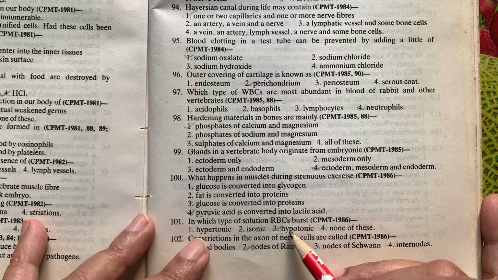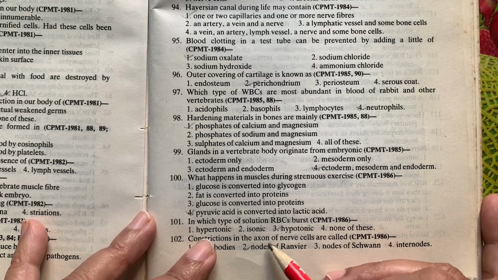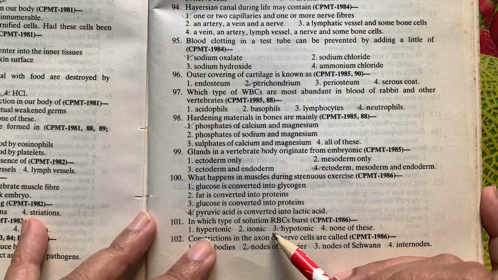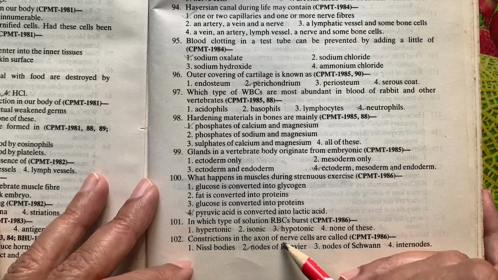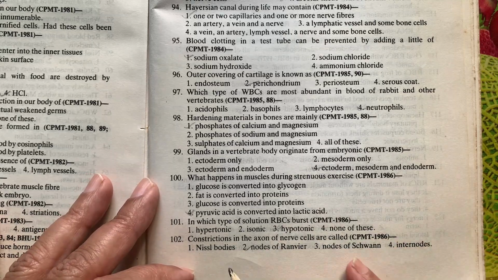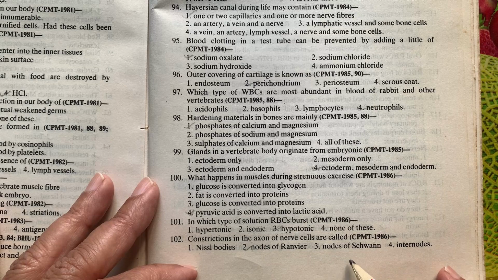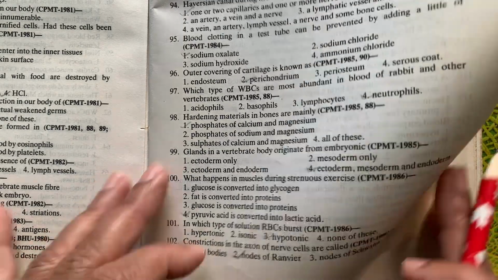In which type of solution RBCs burst? Hypertonic, isotonic, hypotonic, none of these. It is hypotonic. Constrictions in the axon of nerve cells are called Nissl's bodies, nodes of Ranvier, nodes of Schwann, internode. They are known as nodes of Ranvier.